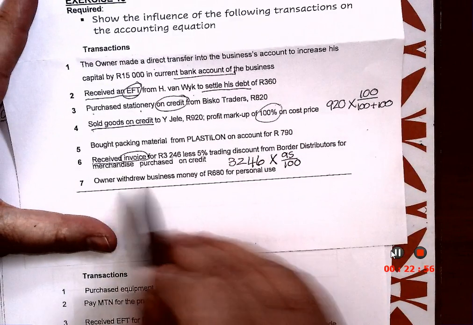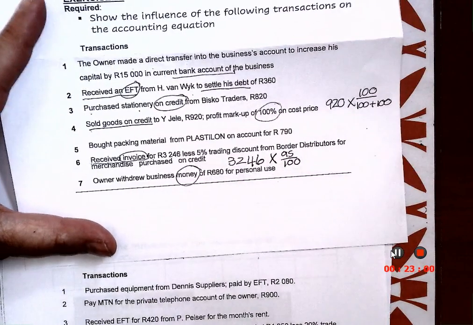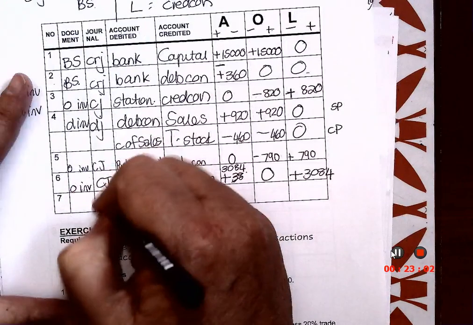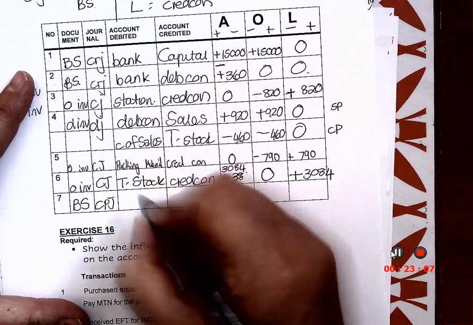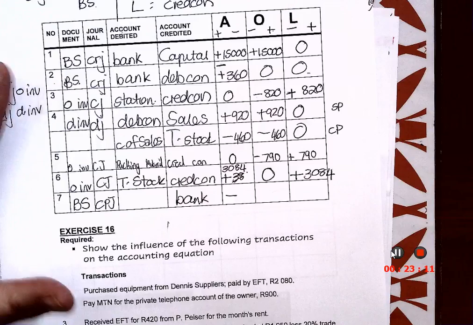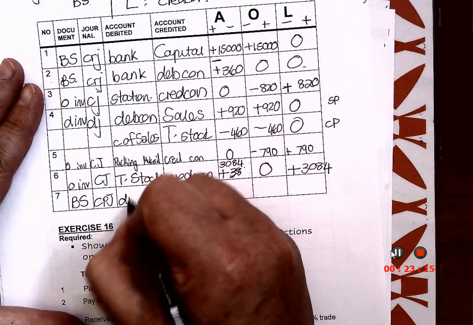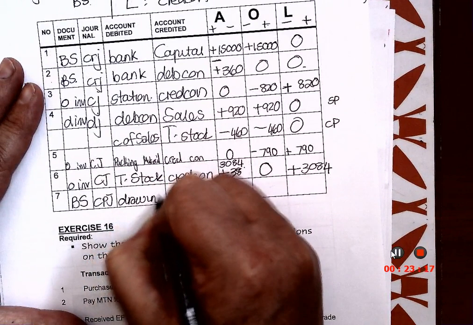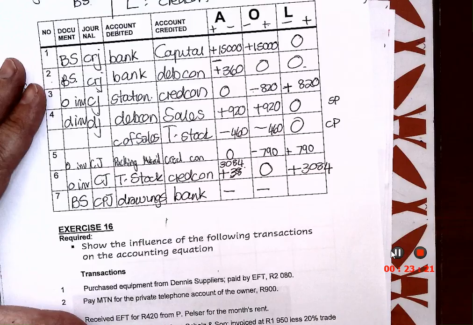Okay. Next one, they say the owner withdrew business money. Can you see it's money going out? So it's a CPJ. CPJ is always a bank statement. Bank is credit, meaning assets will minus. Why did the money go out? Because the owner took, so it's drawings. So the owner's equity minus.